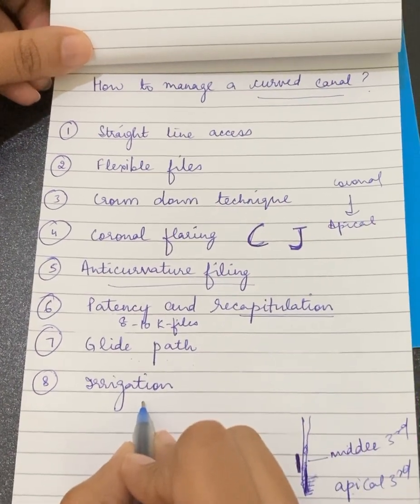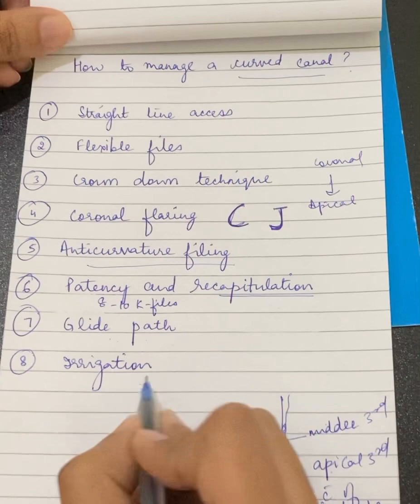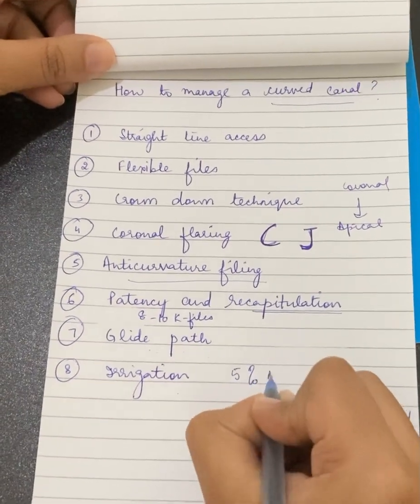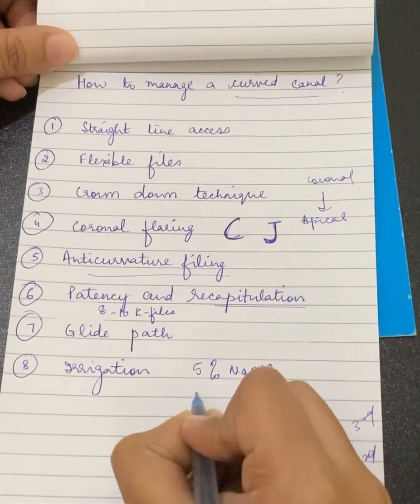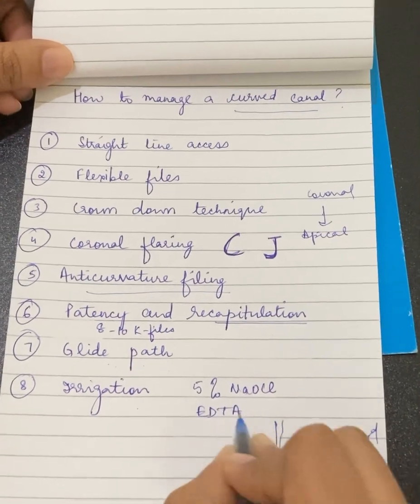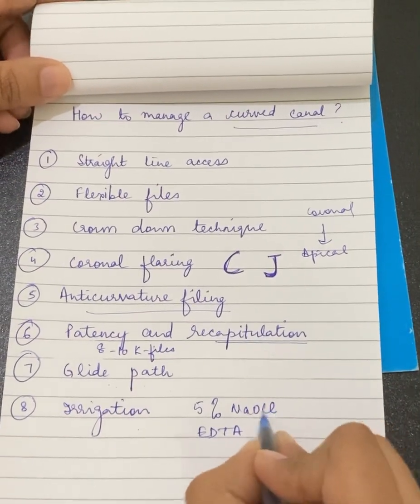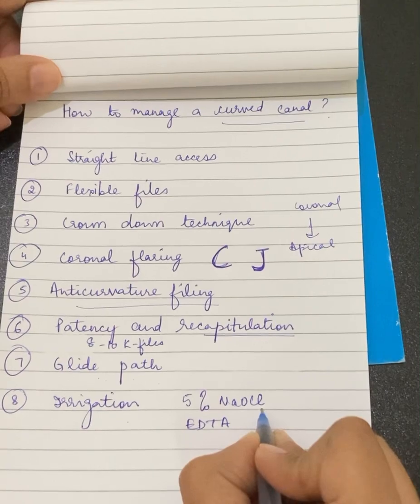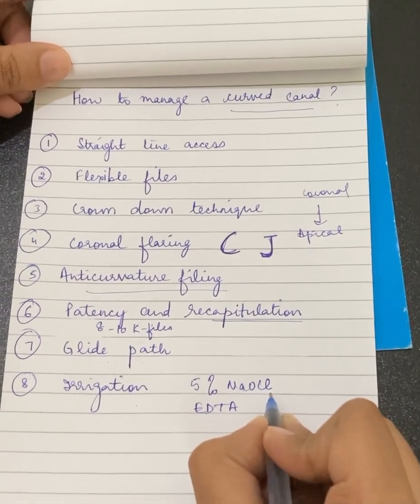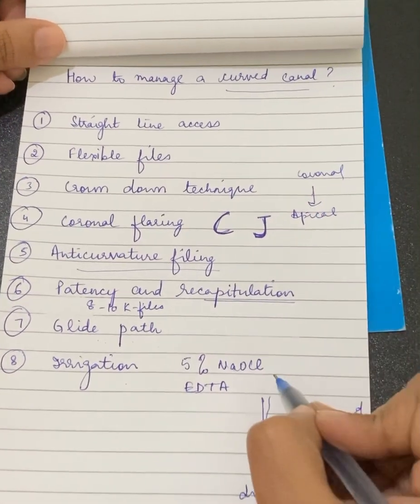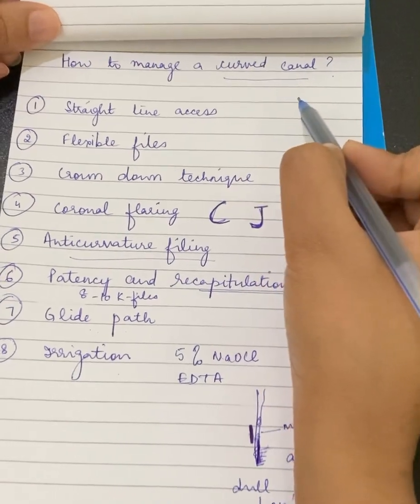Lastly, but very important, is to maintain irrigation. 5% sodium hypochlorite and EDTA should be used again and again. Copious amounts of sodium hypochlorite should be used in order to avoid any kind of canal blockages. So if you follow all these steps, you will be able to manage a curved canal properly.